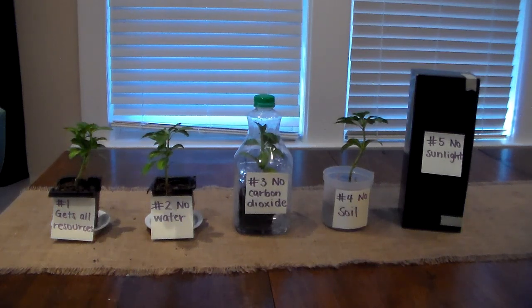Plant with no soil has consistently lived in my classroom, which backs up the idea that plants don't actually need soil as much as they need sunlight and water. It won't grow probably as well as plant number 1 because plant number 1 gets the additional nutrients from the soil, but it doesn't need soil to live. And plant number 5 has also in my classroom consistently died throughout the experiment, even though it has water and soil.